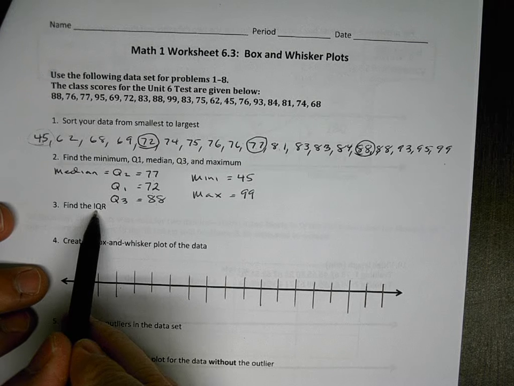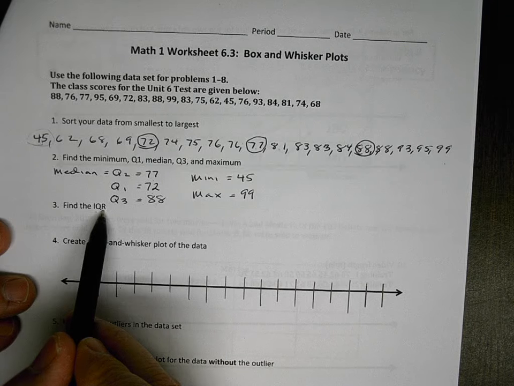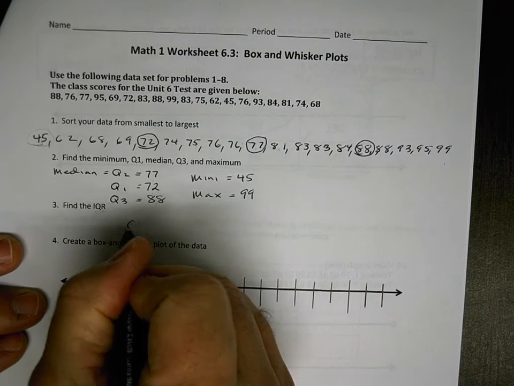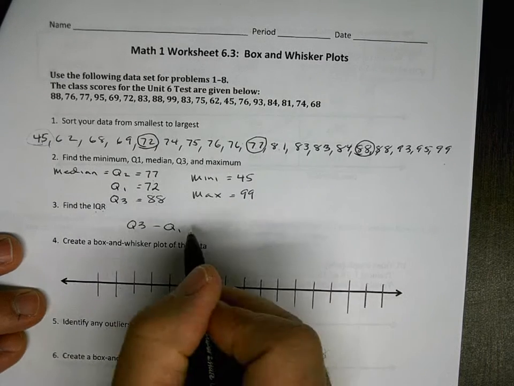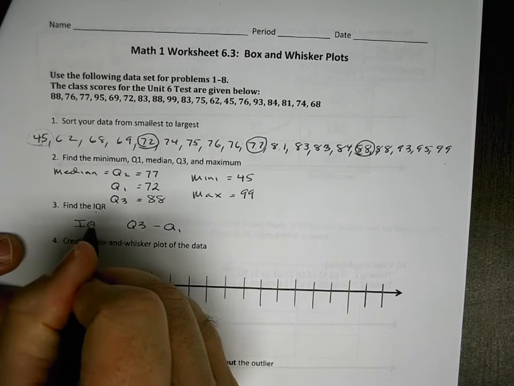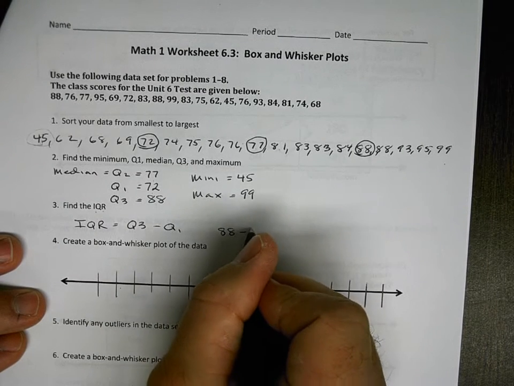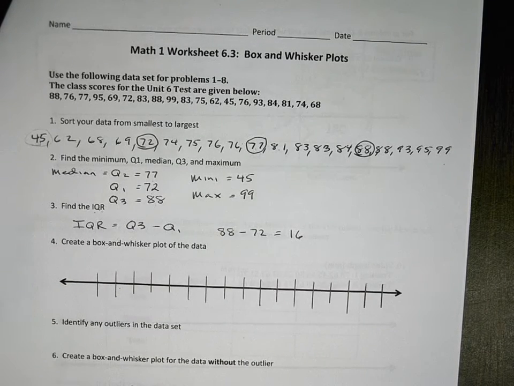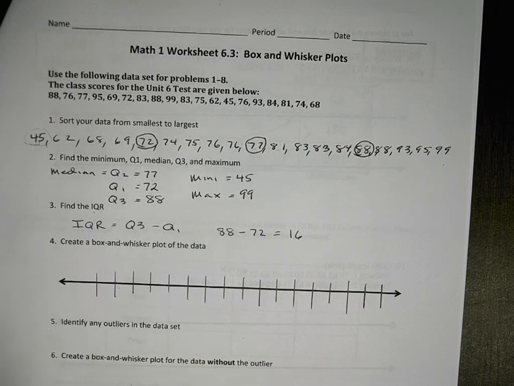Okay, find the IQR, the interquartile range. You remember the range is the greatest minus the smallest, but we're only talking about the box of the box and whisker plot. So that's going to be Q3 minus Q1. That is our interquartile range. I'm going to put IQR over here, which in this case is 88 minus 72, or what is that, 16? Our IQR is 16, from 72 to 88.